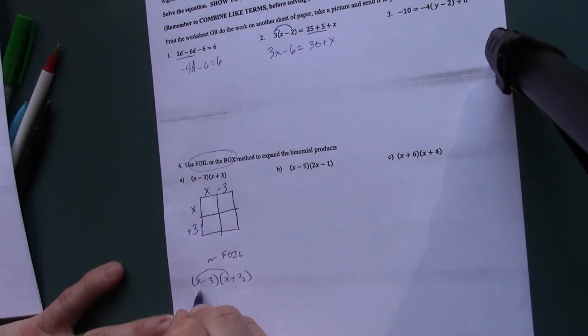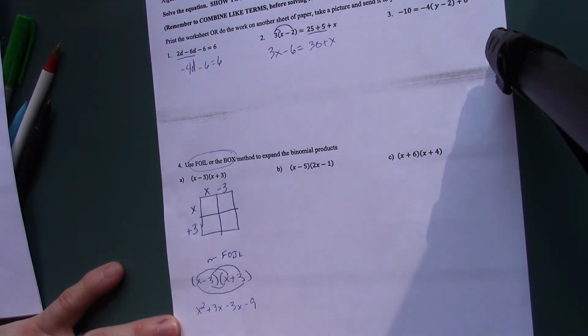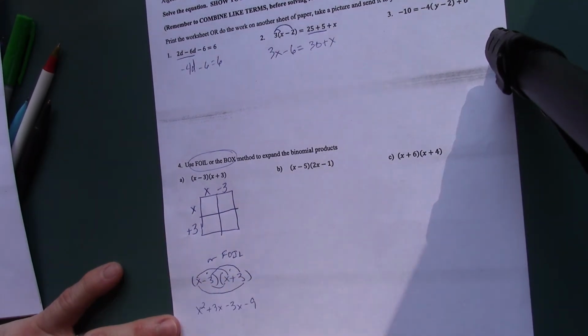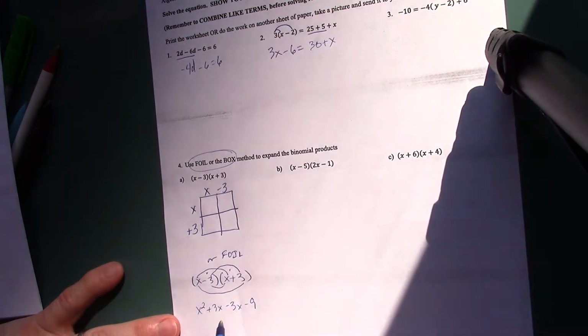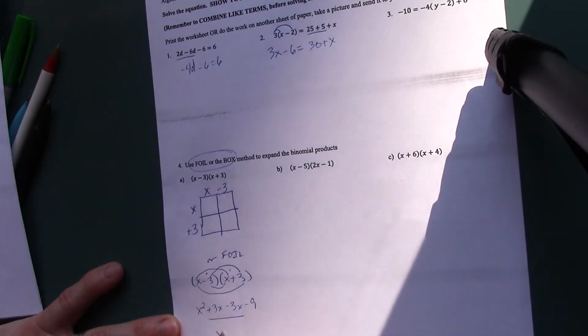I get x squared. Outside I get plus 3x. Inside I get minus 3x. And last means those last 2 to get -9. And I would suggest, just like I did, to do one step, write it, one step, write it. And hopefully you get a little smiley face guy. Okay? Alright, then I combine my like terms here, and those 2 actually cancel because 3 minus 3 is 0, so I just get x squared minus 9 as my solution.